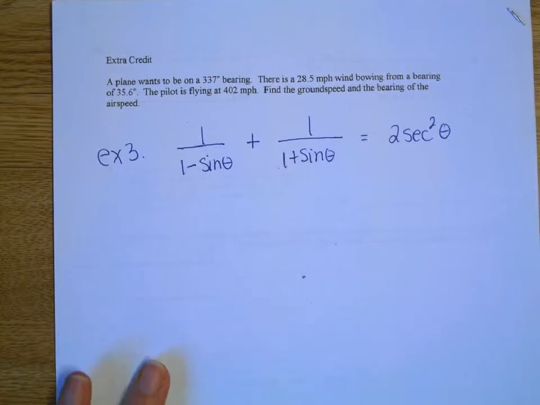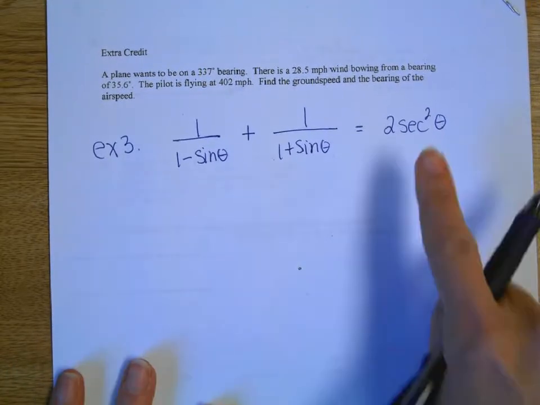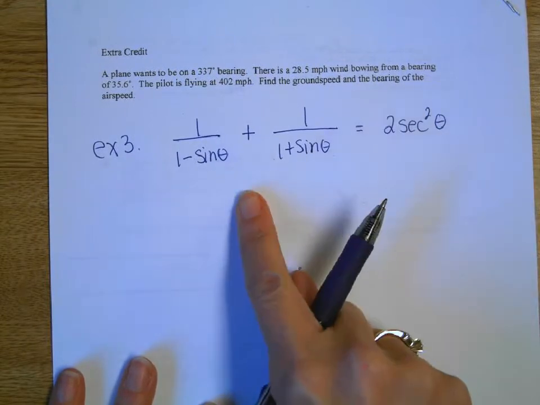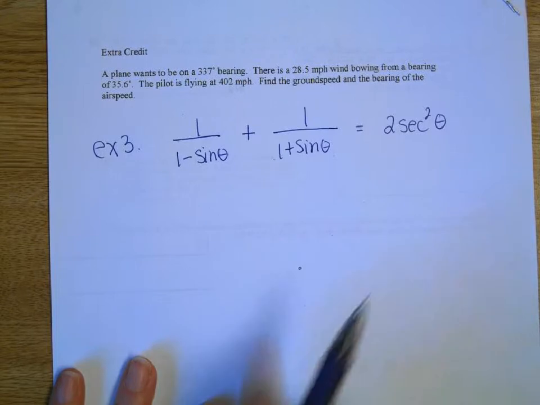Okay, there's a verify. This right-hand side is simplified. I don't really see anything I need to do there, so we're just going to take the more complicated side and make it equal the right-hand side.